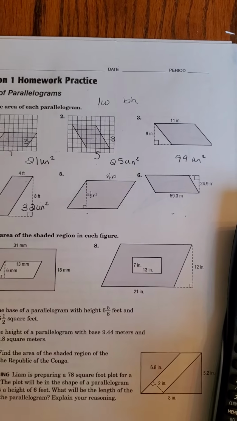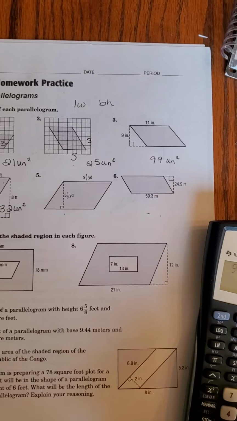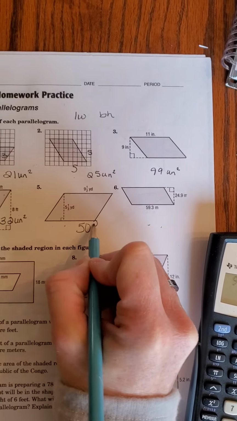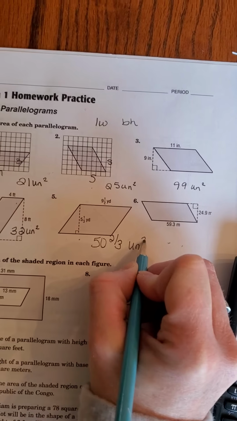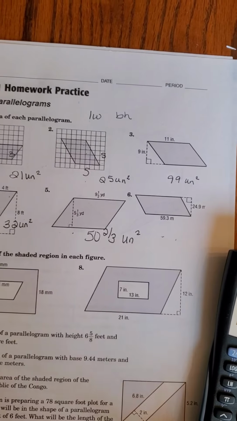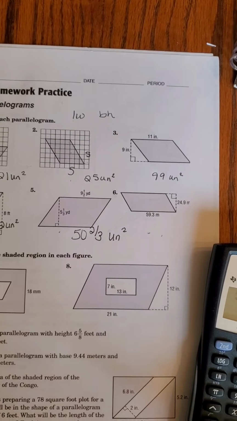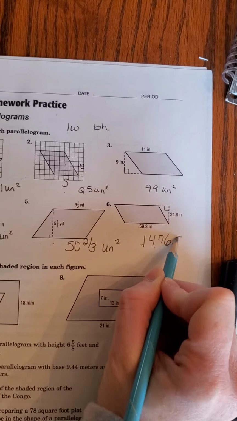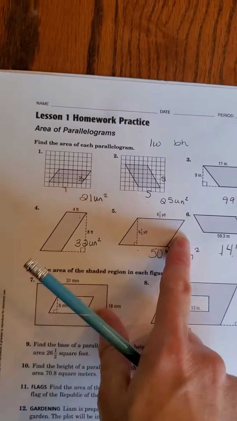Oh, I just typed that in wrong. So 9 1/2 times 5 1/3. We have 50 2/3, or you might have 50.66 or something of that sort, depending on if you use decimals. And then this one, we've got decimals here, so you have 59.3 times 24.9, and that is going to be 1,476.57 units squared. So again, just doing base times height.